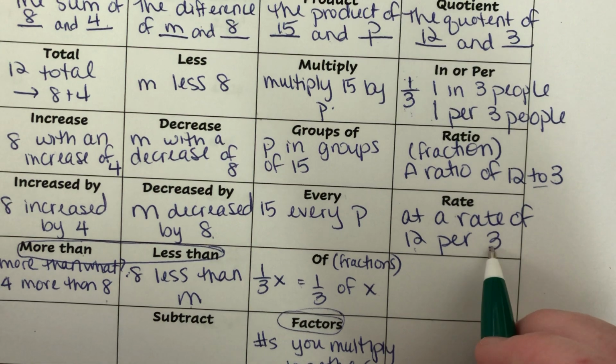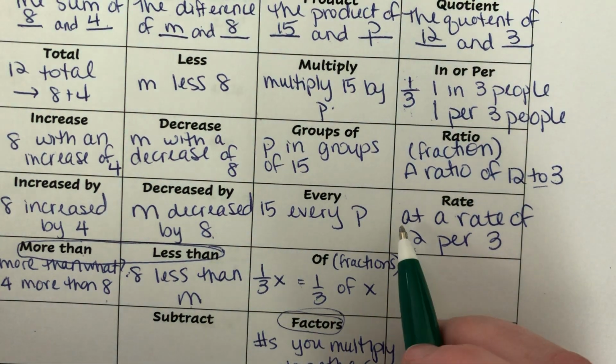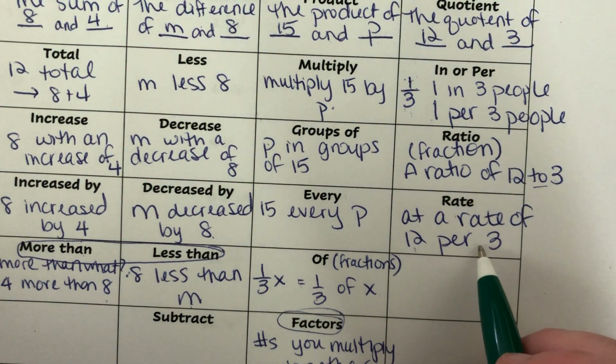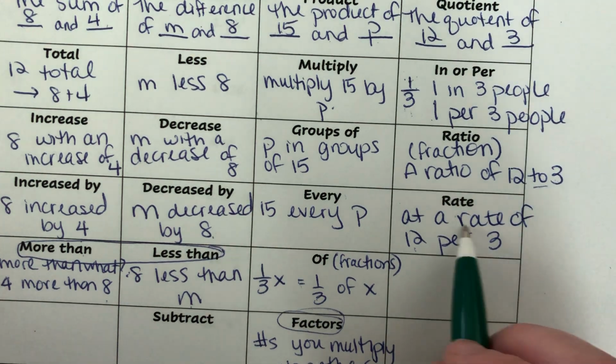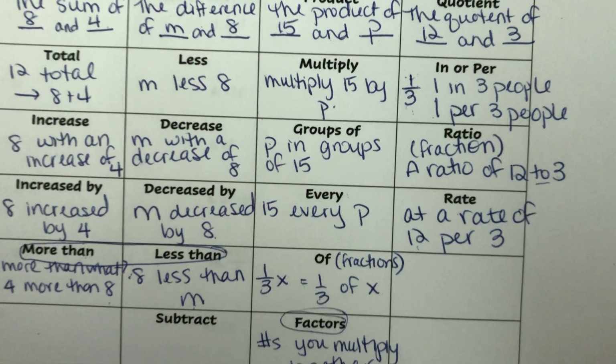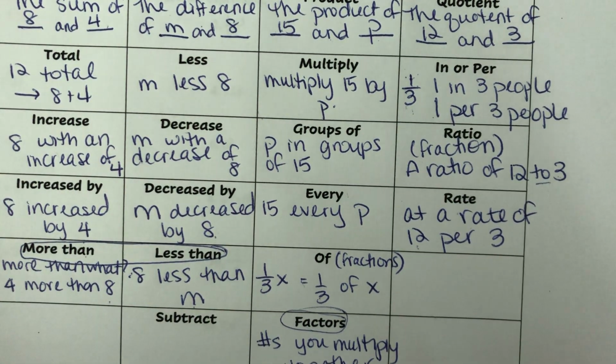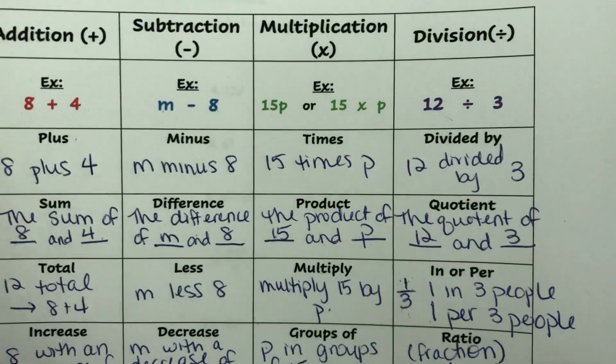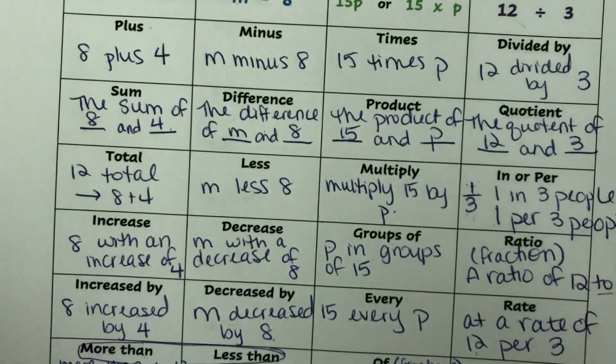12 breadsticks per 3 people, something like that, right? At a rate of 12 something per 3 people. So we could use rate there. That would be more of a ratio, which a ratio is a division problem. All right, so you can fill that out if you want. It's kind of helpful to have, hole punch it, put it in with your notes. Sorry, that was a little weird fitting it all in. And then we'll move on to the worksheet.